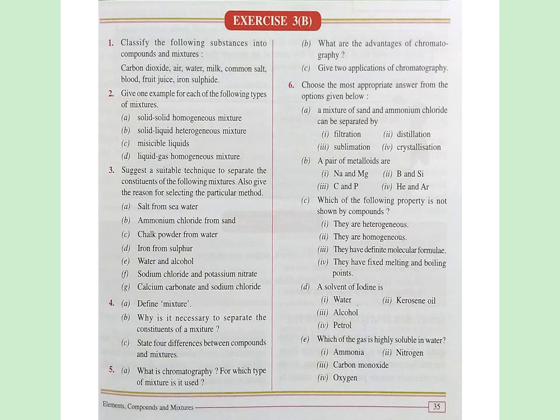Since the question says salt from seawater, it is not mentioned to separate both components. There is a confusion: the question says to separate the constituents, plural, so you may separate both.